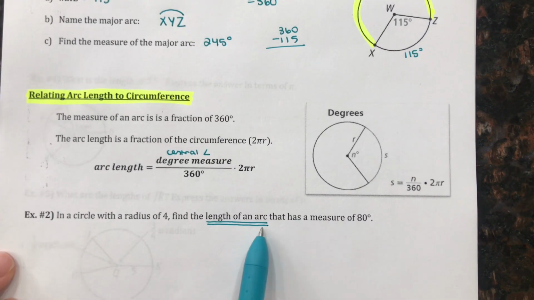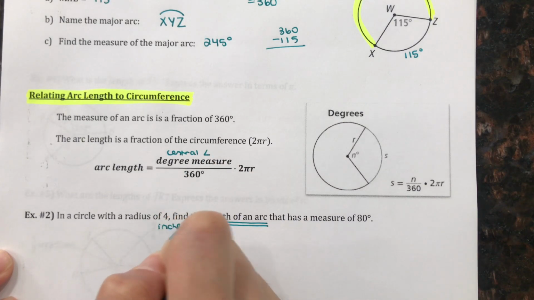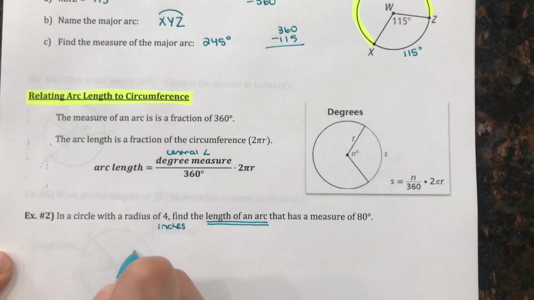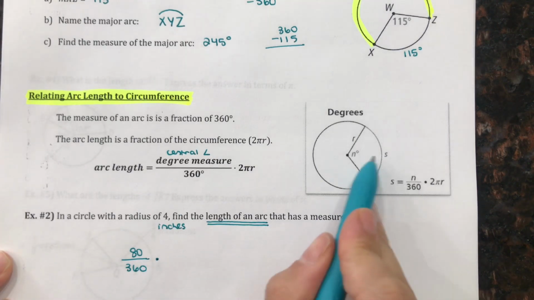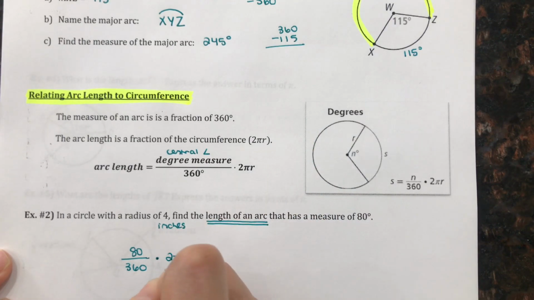Okay. And let's call this in inches. 4 inches is our radius. We would take the 80 degrees out of 360. That's how much of the circle we're using, times the total length around the whole circle, which is the circumference.